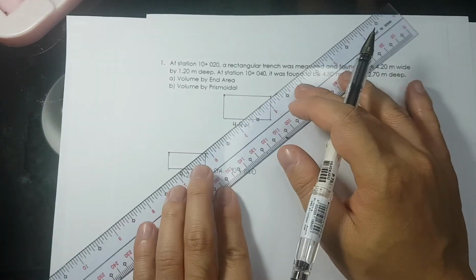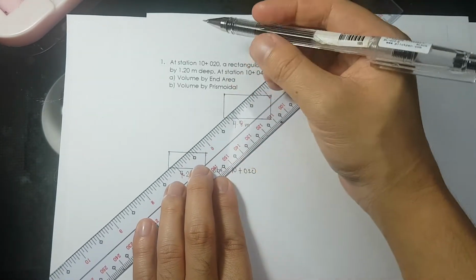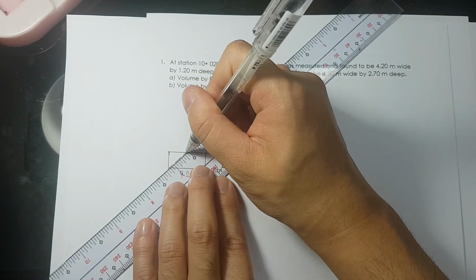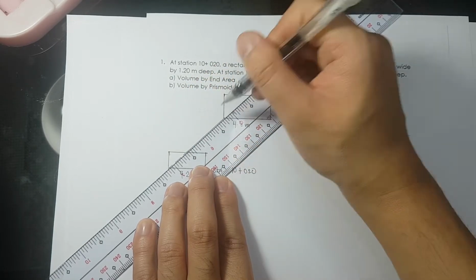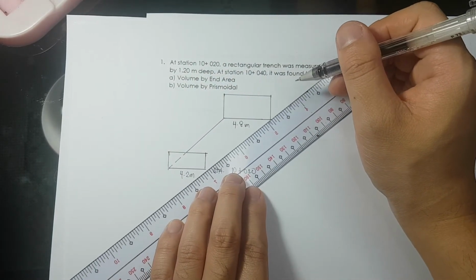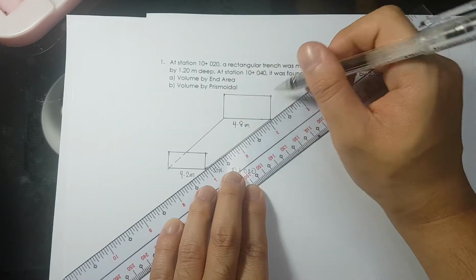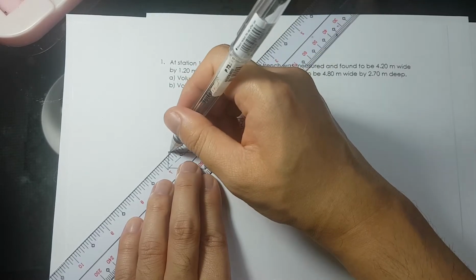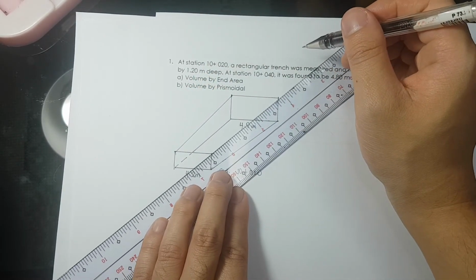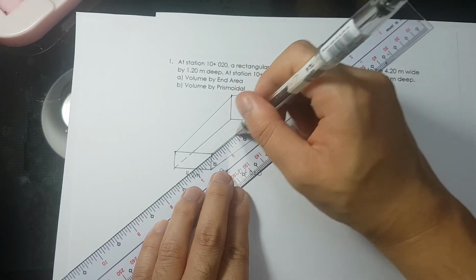Let's try to connect our figure. It should be an imaginary line. So, more or less, this is how our trench would look.